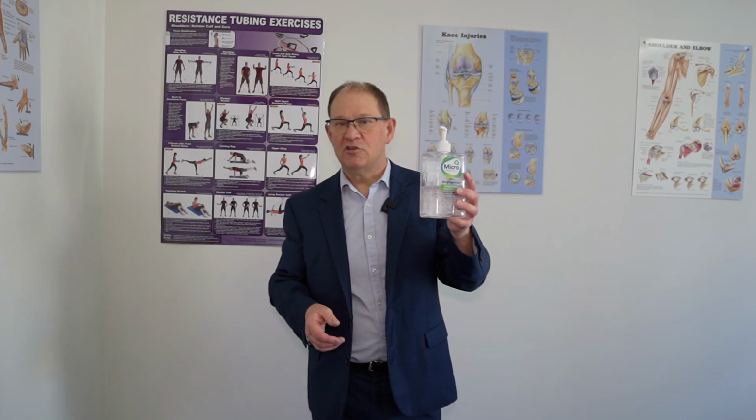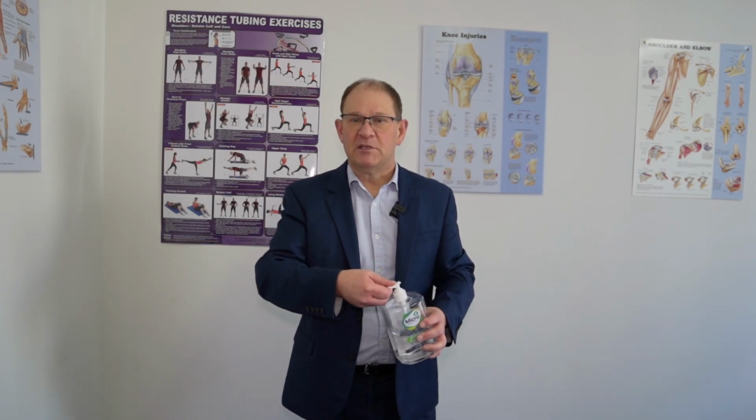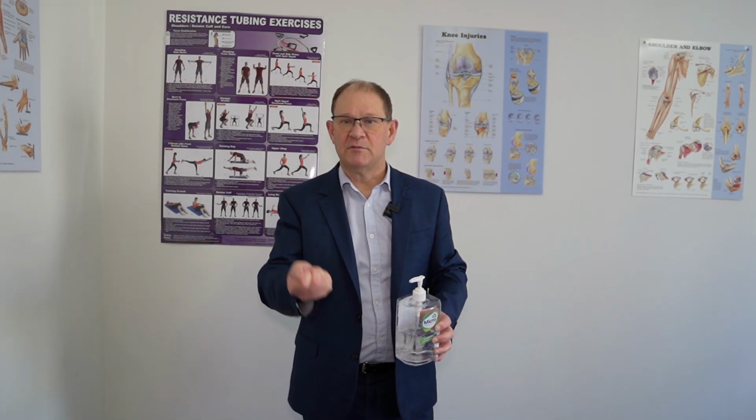When we come to take an examination, we then proceed to actually assessing the patient. It's very important always to use the hand gel, okay? Particularly in these COVID eras and post-COVID times, the hand gel is very important. So always remember to place the hand gel on your hands before you examine a patient.